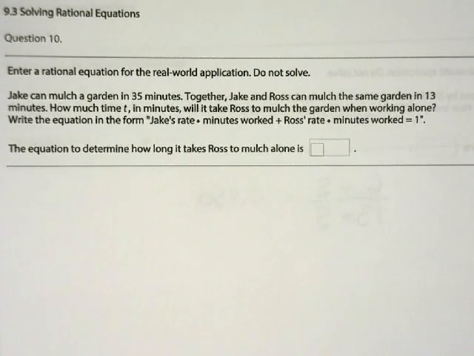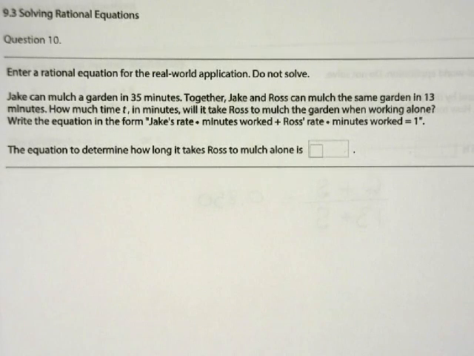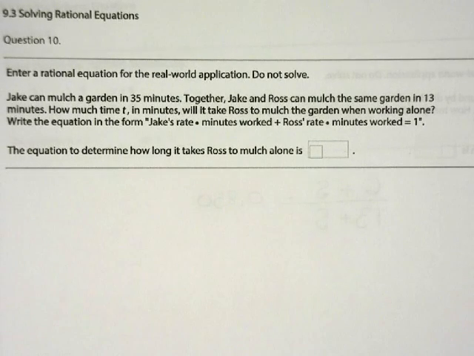Okay, this is another rational equation, which is a little twist. It's a work problem. You guys have done work problems. They're a challenge for me, but once I understand what they want, then it's a little easier. Jake can mulch a garden in 35 minutes. So one garden, 35 minutes. That's his rate. Get one job done in 35 minutes. Rates, ratios.